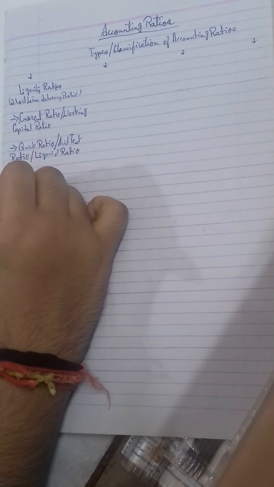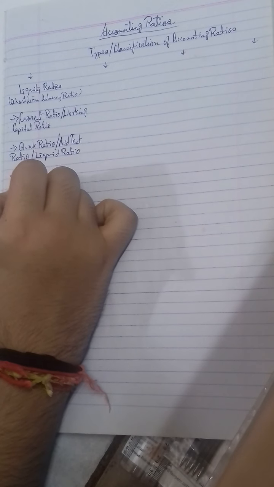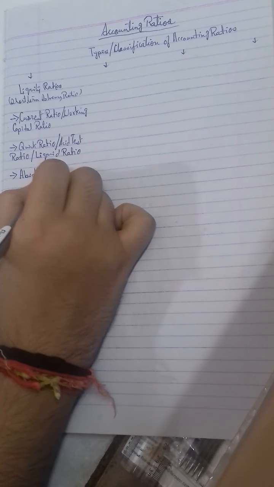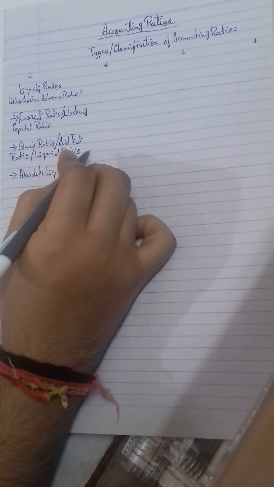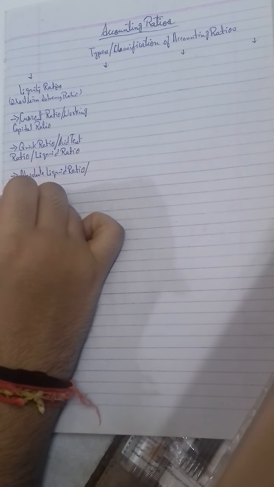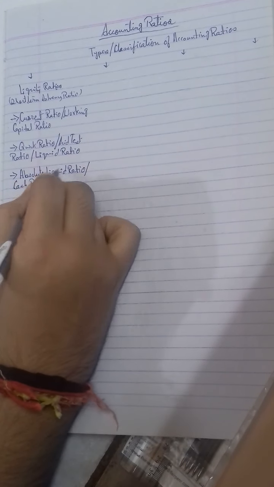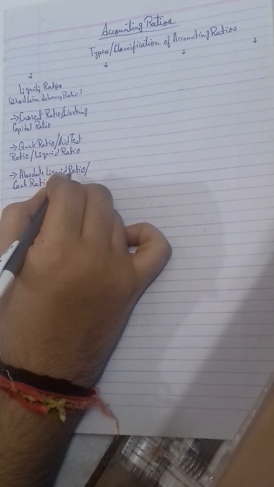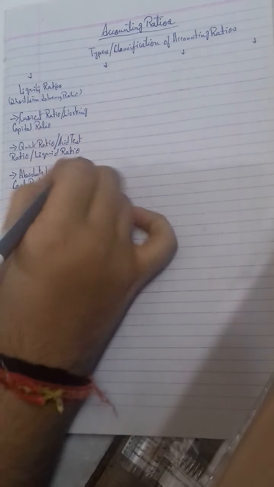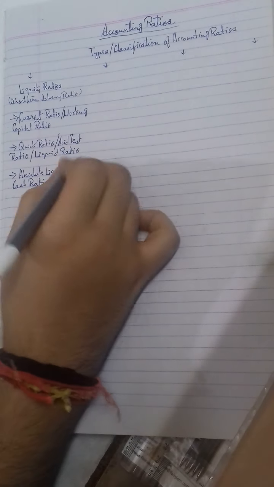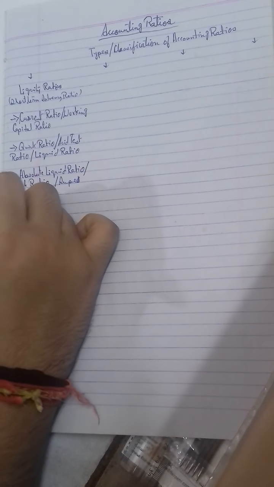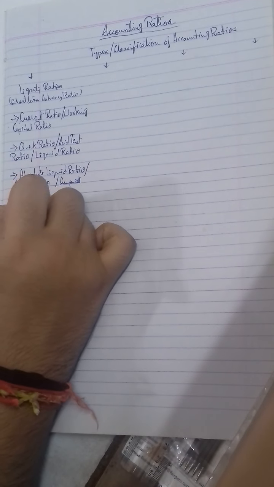Third one, this is the last one. Don't need to panic. Absolute liquid ratio. It is also known as cash ratio. And it is also known as super quick ratio. Just remember, after quick you get super quick. After liquid ratio you get absolute liquid ratio. I hope everything is visible on the screen.